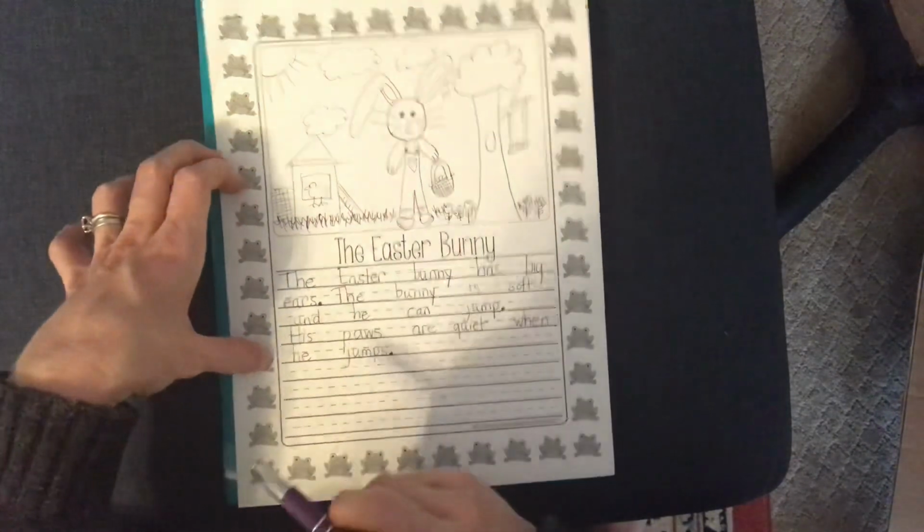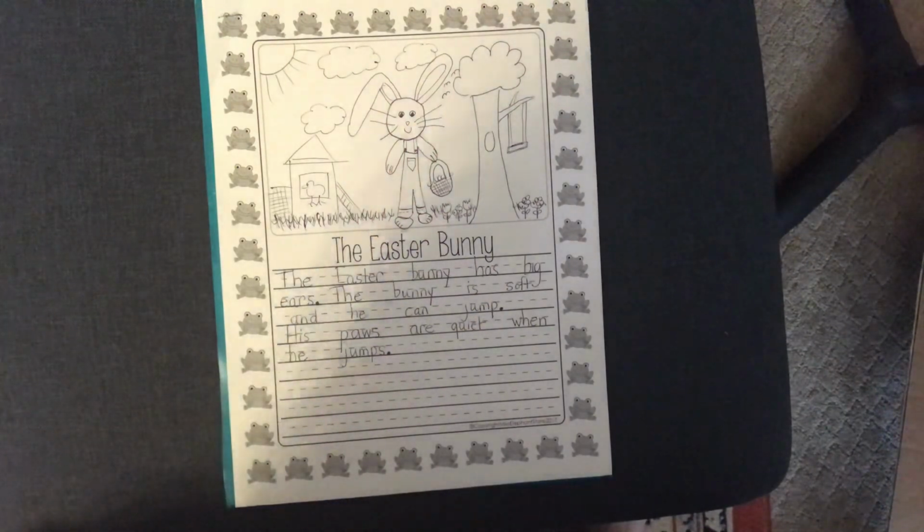Maybe there's a chicken. You can add details to your drawing today, and we're going to finish our writing and our drawing tomorrow.